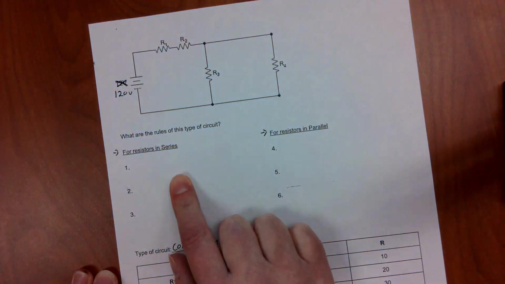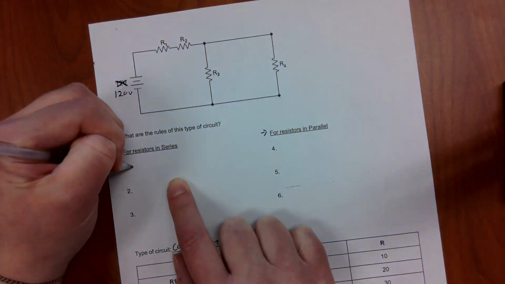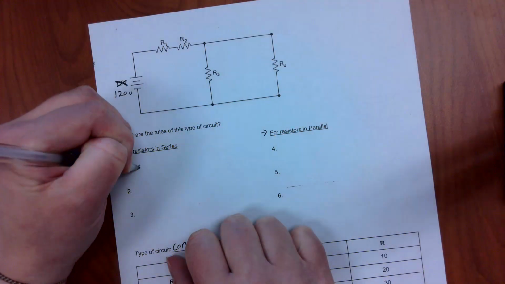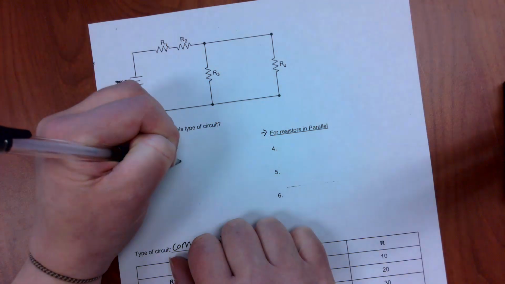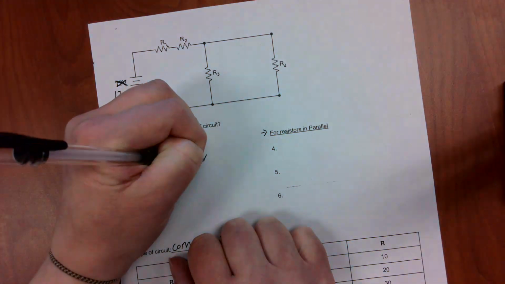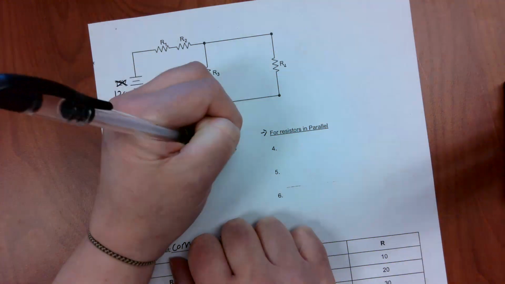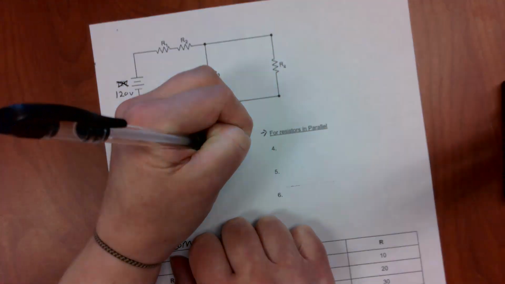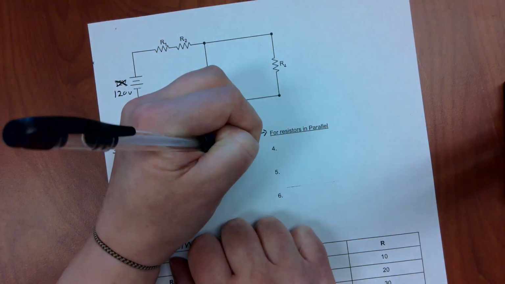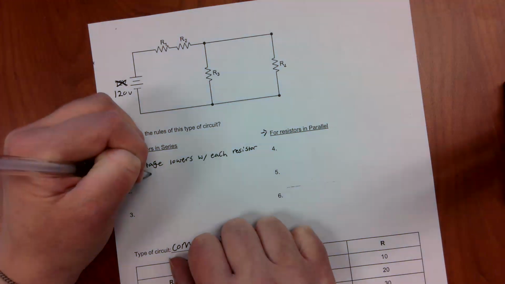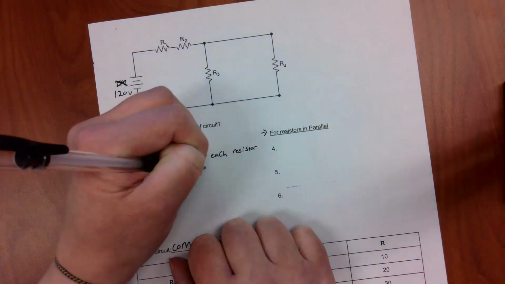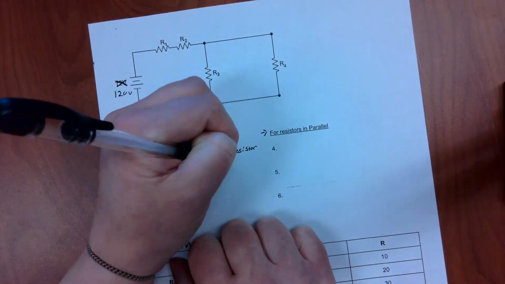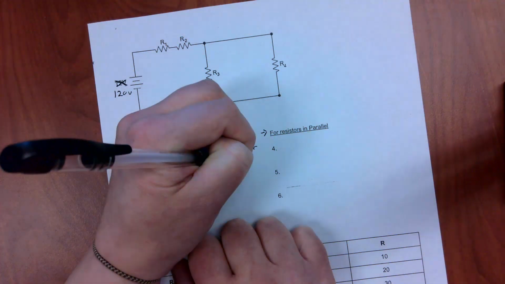So if we remember, our first rule deals with voltage. So voltage in a series circuit, voltage lowers with each resistor, but adds to the total.